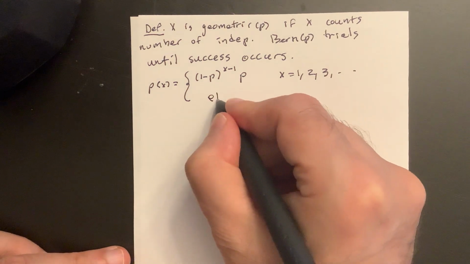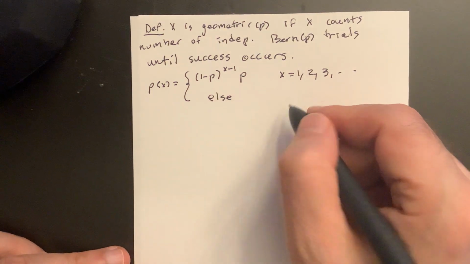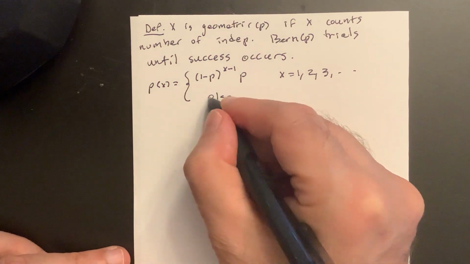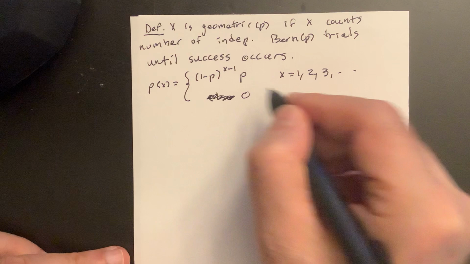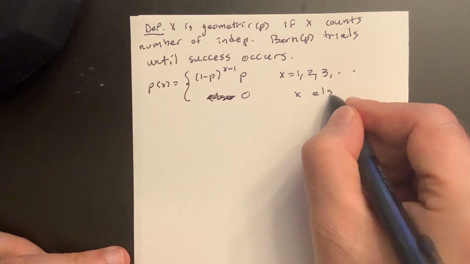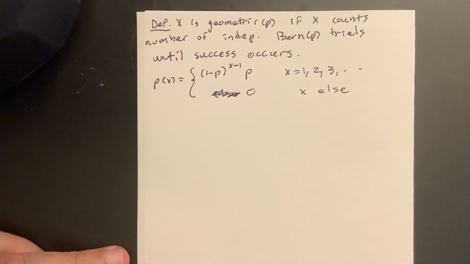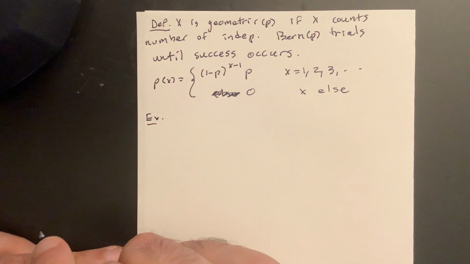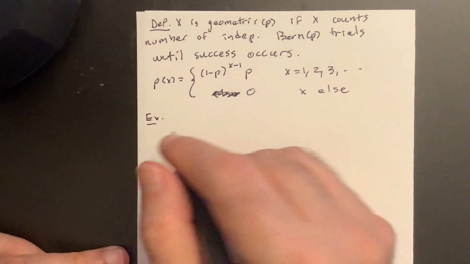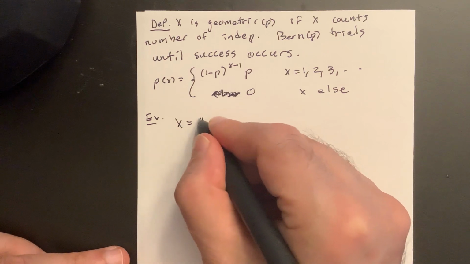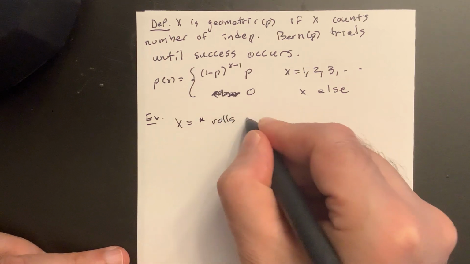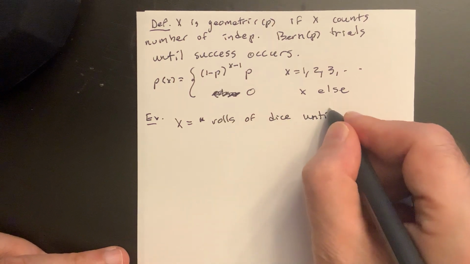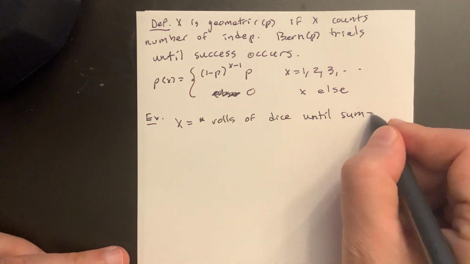And this is 0 otherwise, if I put a fraction in, or 0, or a negative number. So sorry, this should be 0 here, 0 else. Okay, so for example, number of rolls of dice, let X equal number of rolls of dice until the sum equals 9.